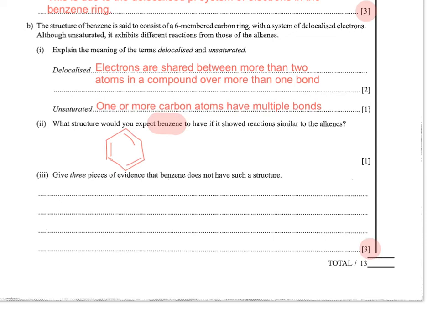So lastly, 3 pieces of evidence for 3 marks that benzene does not have such a structure. So that's what we've gone through in this clip, and if you're doing this video as part of your revision, you'll have to have looked at it in your textbook as well. So this is quite straightforward. Your first point would probably be that benzene doesn't decolorize bromine water or undergo other electrophilic addition reactions.